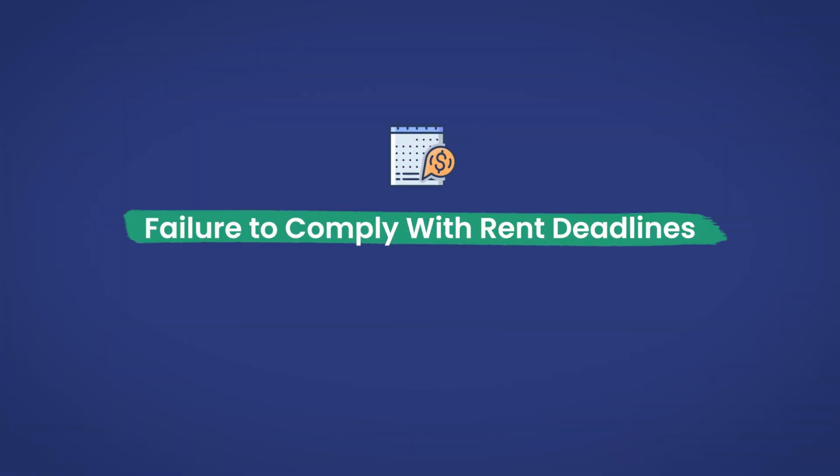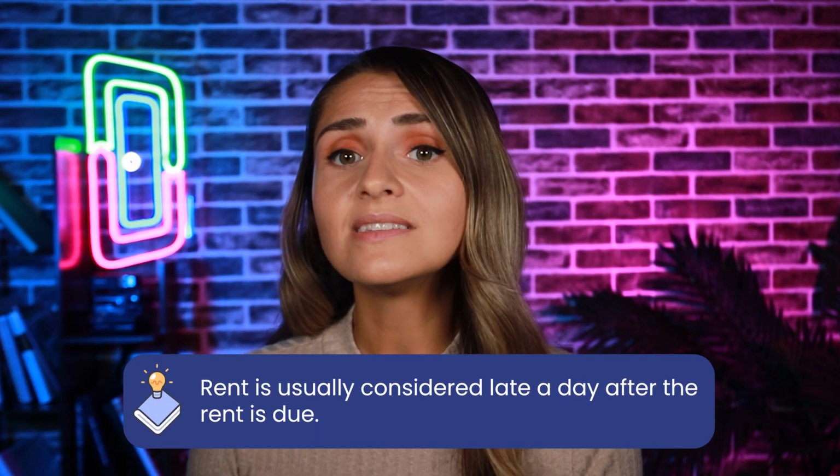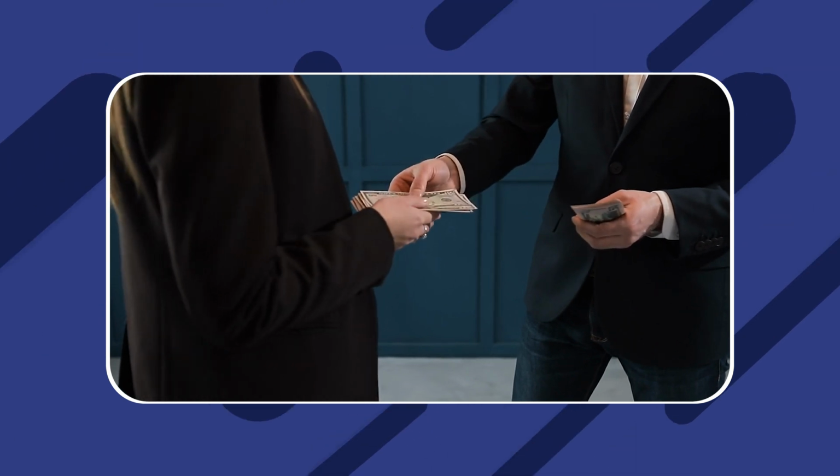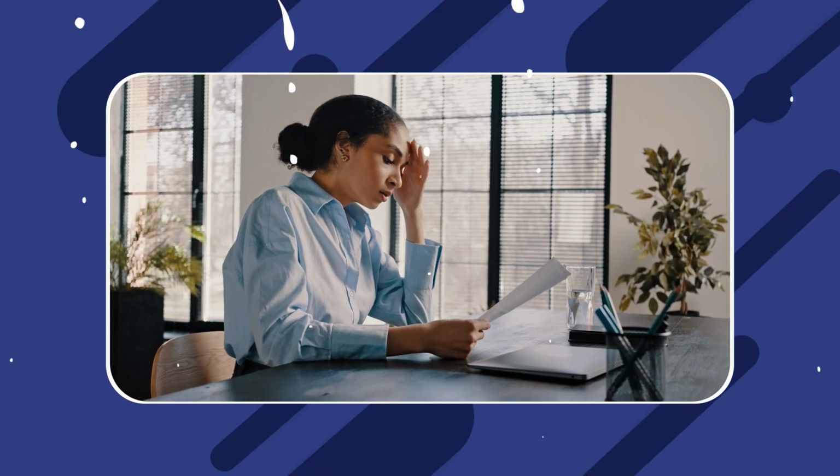Eviction reasons. Failure to comply with rent deadlines. To pay rent within the deadlines is a requirement. Rent is usually considered late a day after the rent is due. A grace period may be available if stated in the lease agreement. Tenants or renters should pay the rent on time to avoid getting an eviction notice.